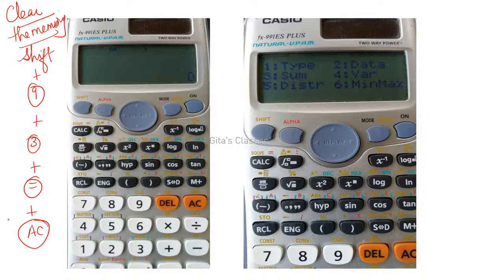That is why, whenever you use the calculator, whatever may be the purpose, whatever may be the model of the calculator, need not worry about that. First thing is you have to clear the memory, because sometimes you will store some values in the memory. If it uses them, then it will be a problem for you. It will give wrong answers. So now you have cleared.